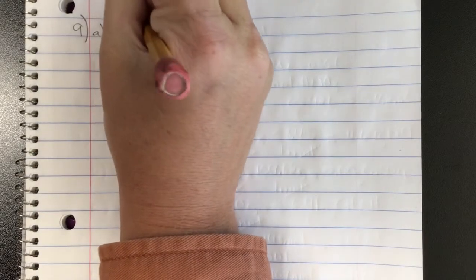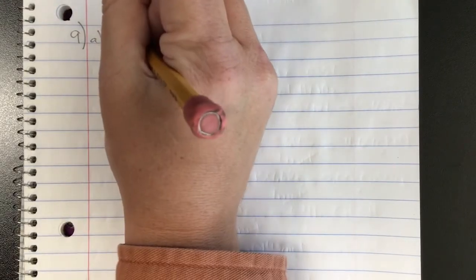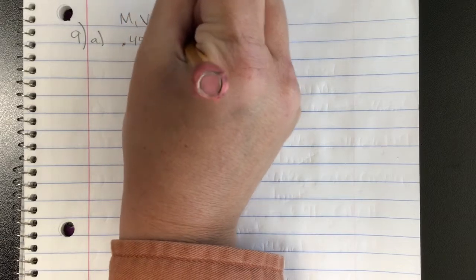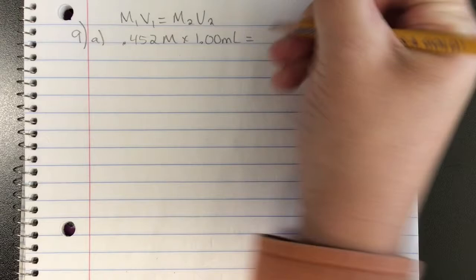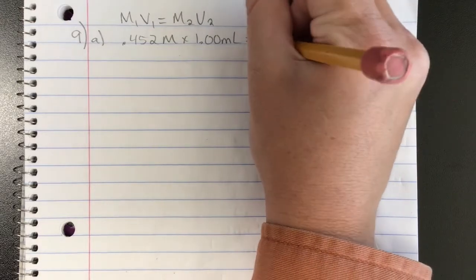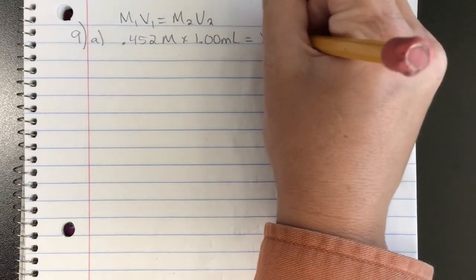So in the A, we have 1 mil and 0.452, that's M1 and V1. So remember, we're going to use M1V1 equals M2V2 to solve dilution problems. Okay, so M1 is 0.452 molar, and then V1 is 1 mil. That's equal to X, because that's what we're going to be solving for, and then 25 mils.